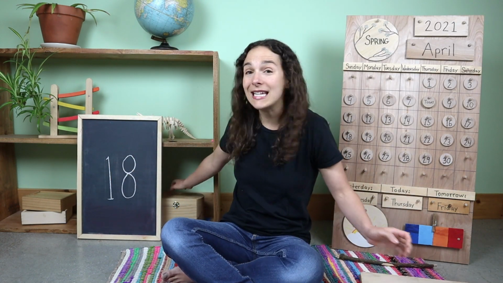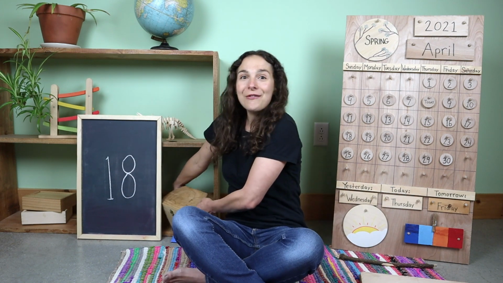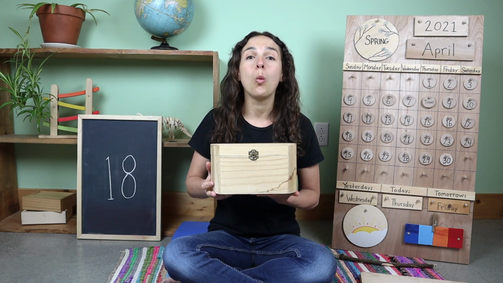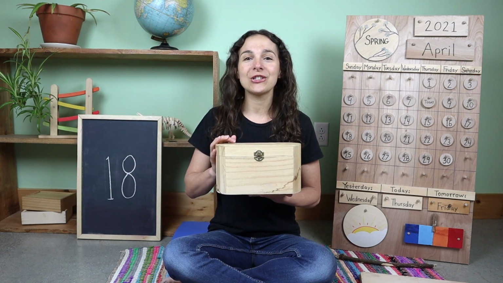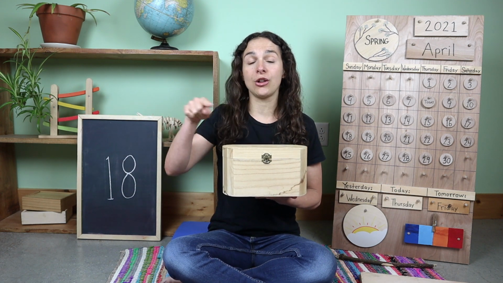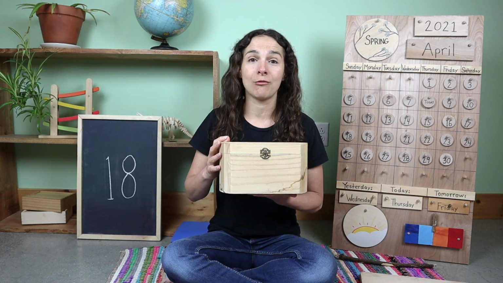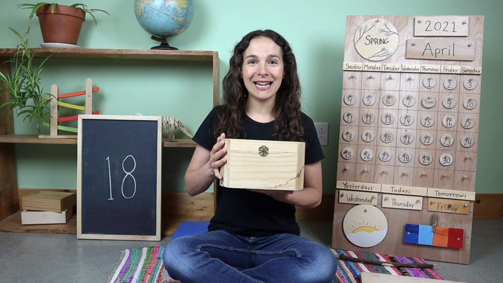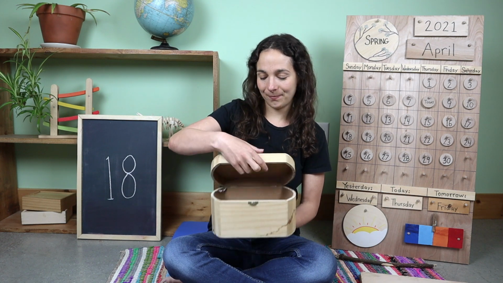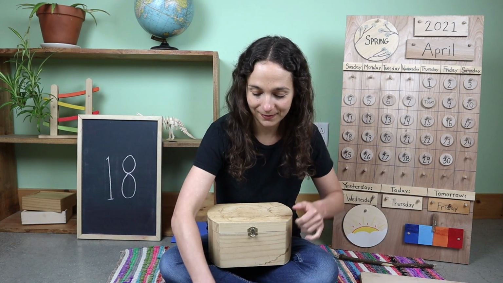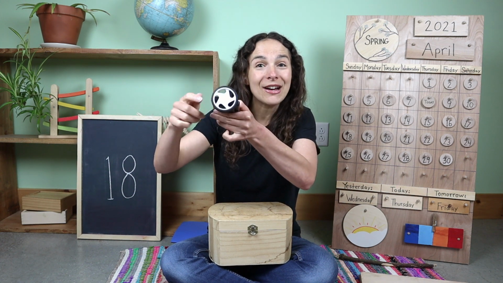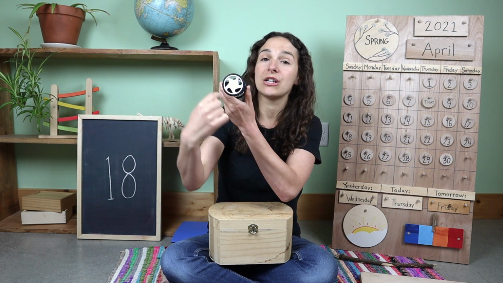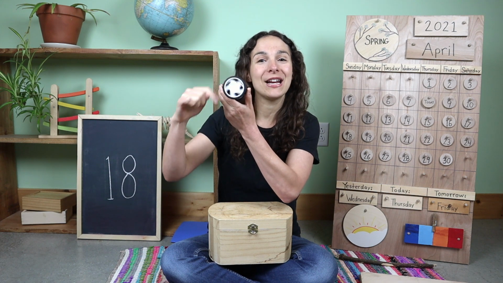Now it's time to guess what's inside of the letter box. Inside of the box, I have something that starts with the letter W, W. Here's your first clue. This is a circular object that goes around and around. It's found on vehicles and bikes. Do you know what it is? Let's see. A wheel. Wheel starts with the letter W, W. It's a circle and it goes around and around.